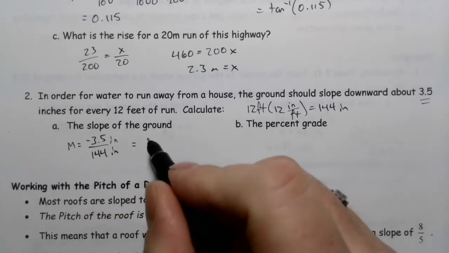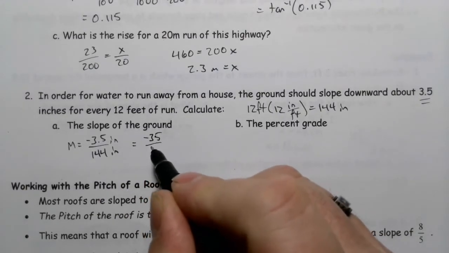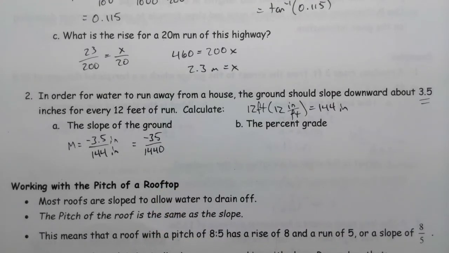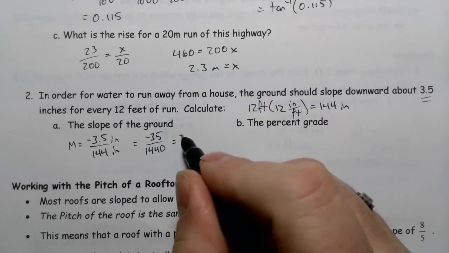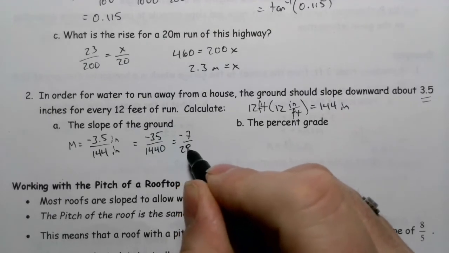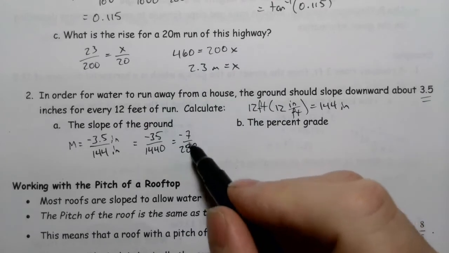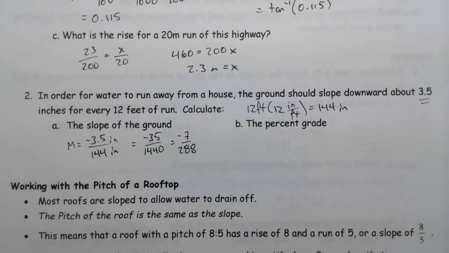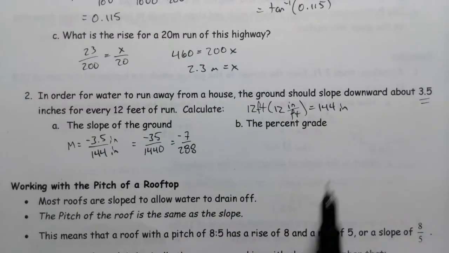So I'm going to multiply top and bottom by 10, just like I did before, but this time I'm going to do it correctly. So negative 35 over 1,440. And then maybe what I'll do is I will take and divide both of those by 5. And if I do, I'm going to get negative 7 over 288. And I'm pretty sure that that doesn't go any simpler than that. So that right there is the slope of the ground. I drop 7 inches for every 288 inches I go across here.